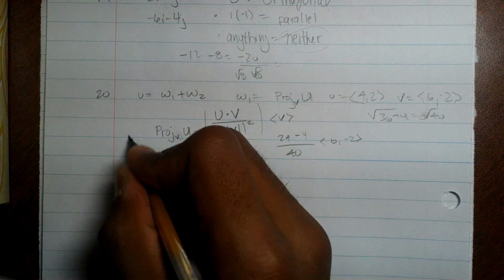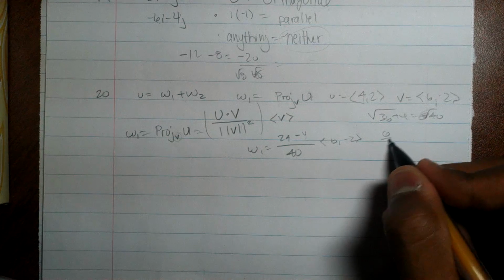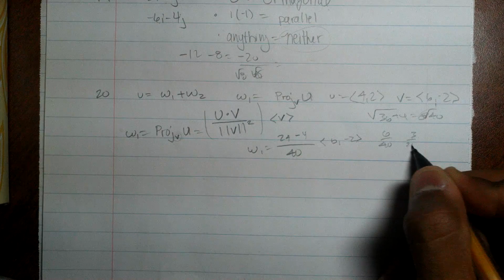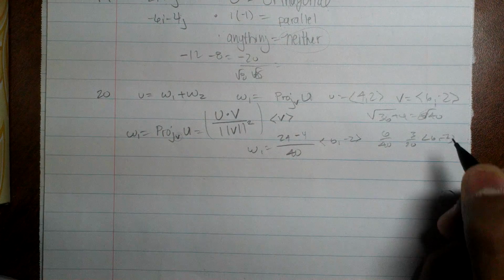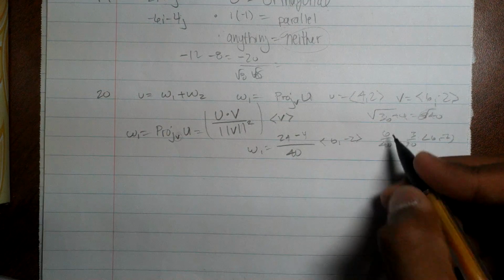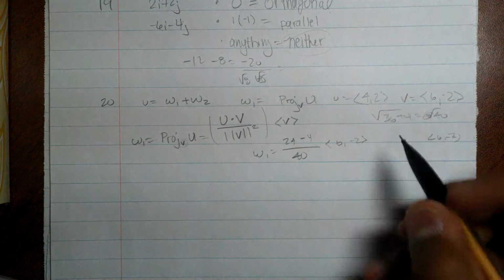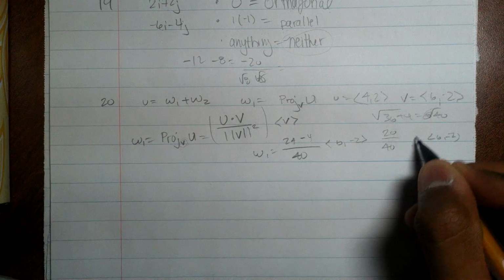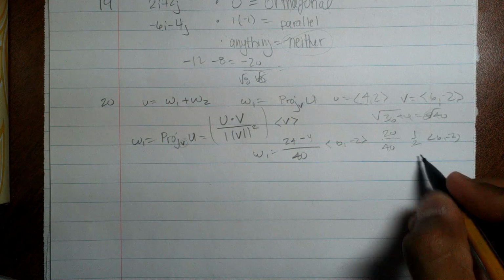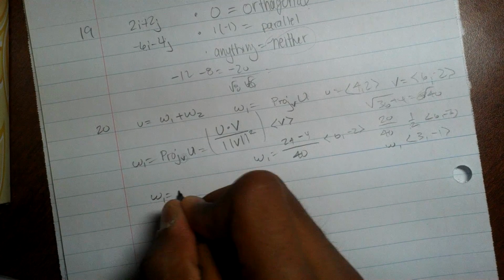And this is the projection of u onto v, which is equal to w1. So w1 is equal to this. So 6 over 40, which is 3 over 20, times 6, negative 2. No, I did that wrong. 24 minus 4 is 20, sorry. There's a mistake here. 24 minus 4 is 20 over 40, which is 1 half. 1 half of this, you just multiply across, is 3, negative 1. That's w1. So w1 equals 3, negative 1.